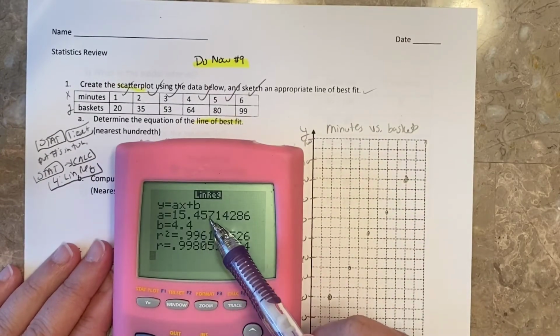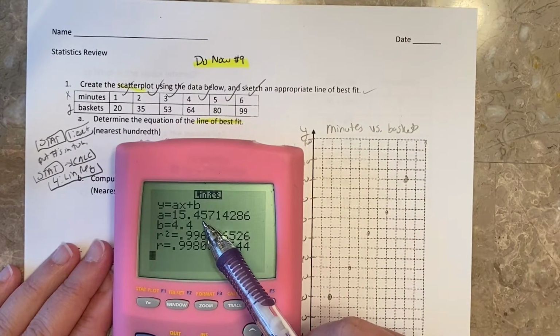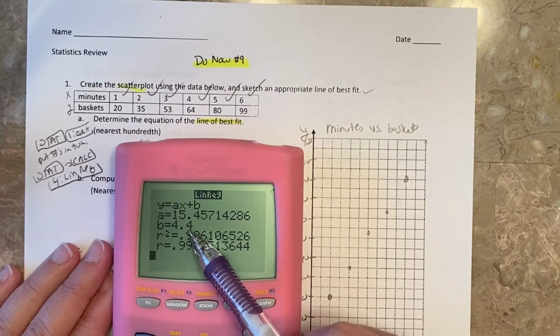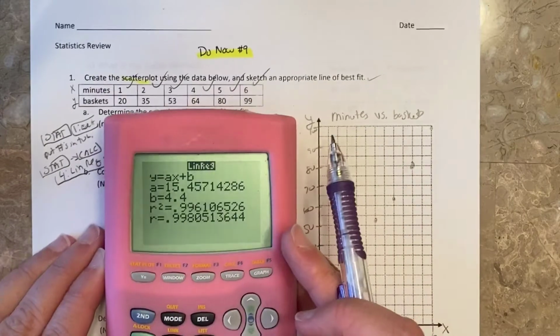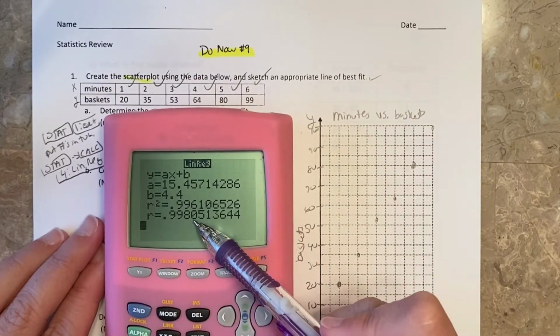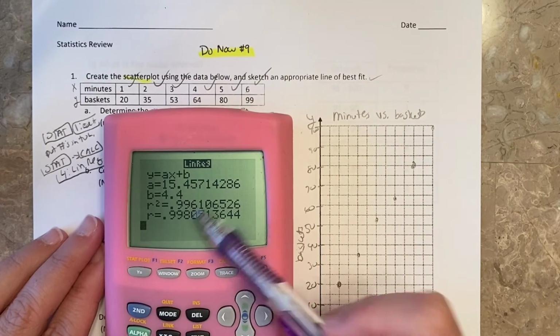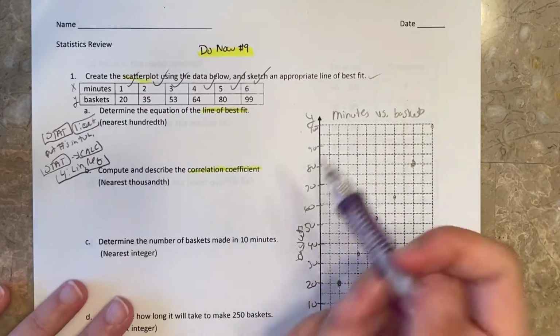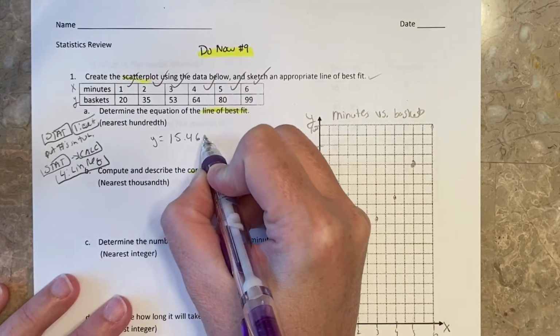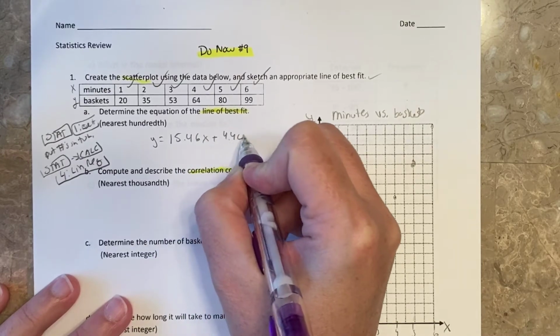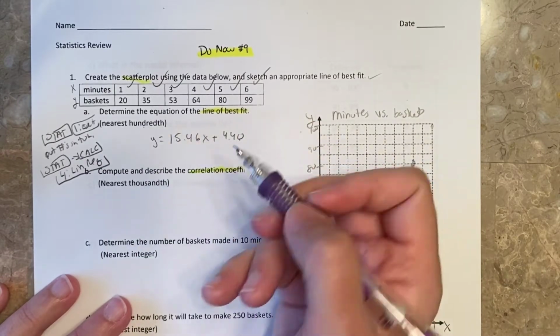So tens, hundredths, the 7 rounds this up to a 6. And then this doesn't have hundreds, so we'll put a 0 in. And this one is thousands. Letter B is thousands, tens, hundreds, thousands. So the 0 does not round this up. So we'll get both of those done. Okay, so y equals 15.46x plus 4.40. I would definitely add that 0 in because of the hundredth.